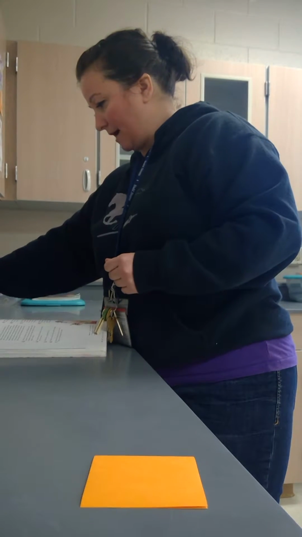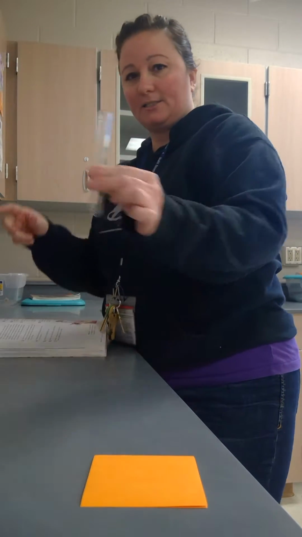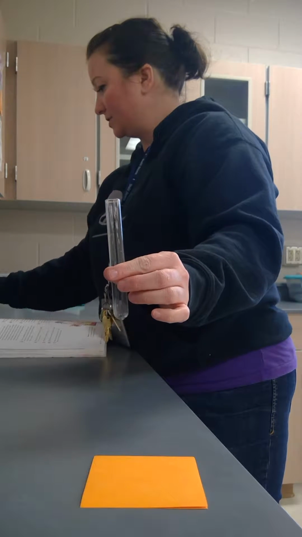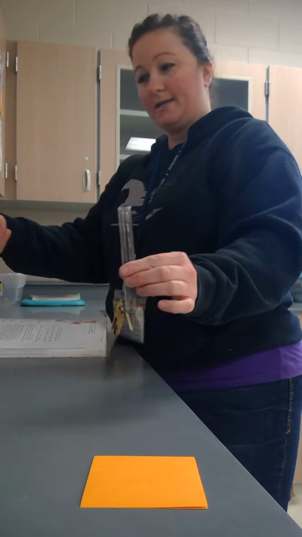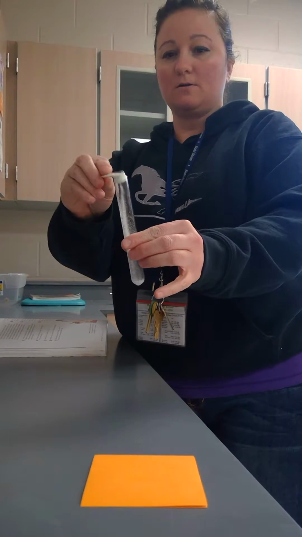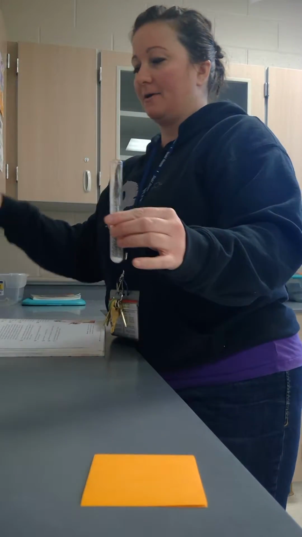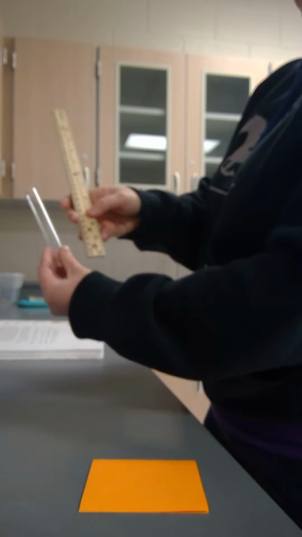And so to complete this lab correctly, I would take my sodium chloride and a test tube. So here's my test tube, here's my sodium chloride. And in it, I'm going to put in 1 scoop into the tube.